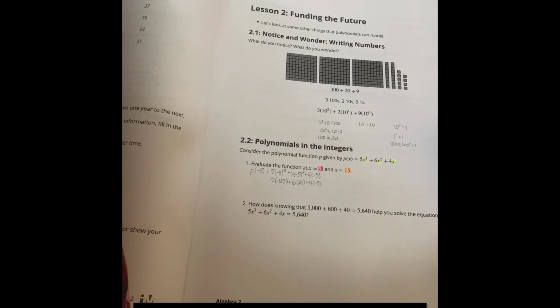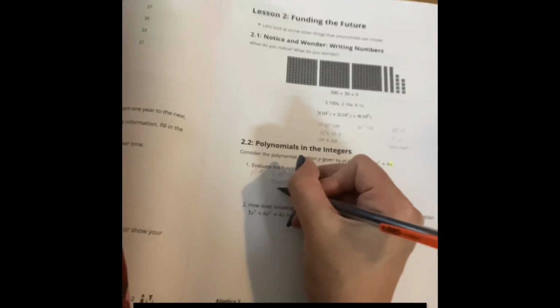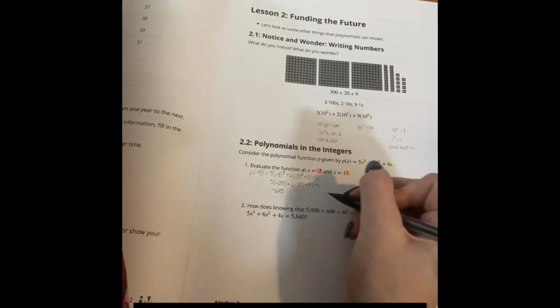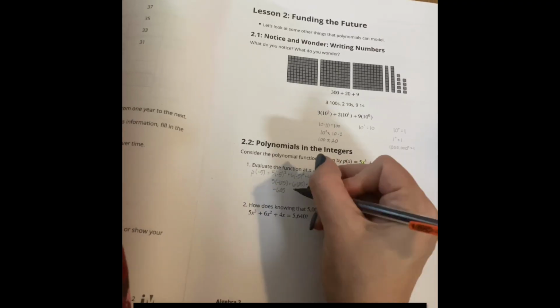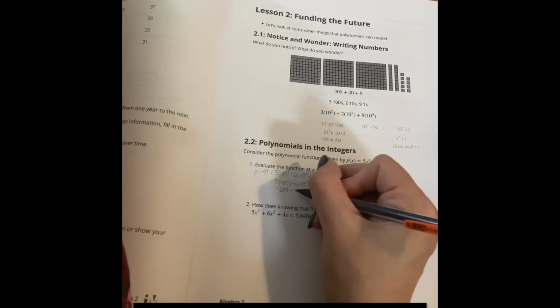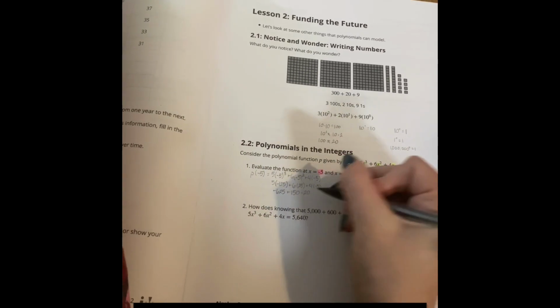5 times a -125. A positive times a negative is still a negative. So I have -625. Okay. 6 times 25 is 150. Think about if you have 6 quarters, that's $1.50. Okay. 4 times -5 is -20.